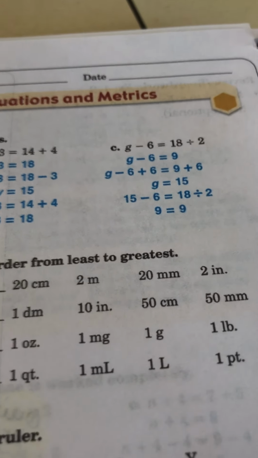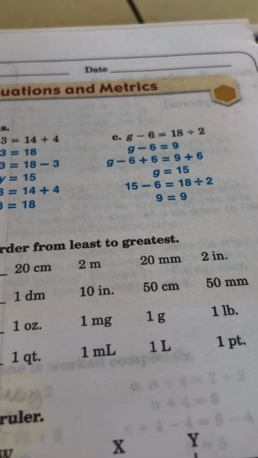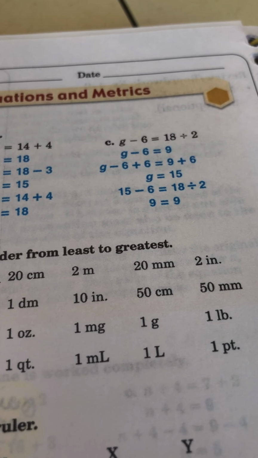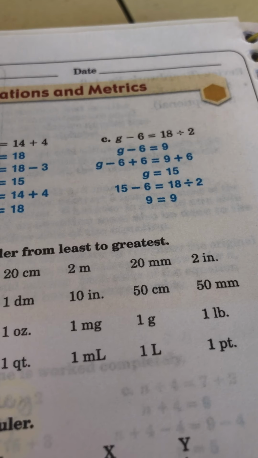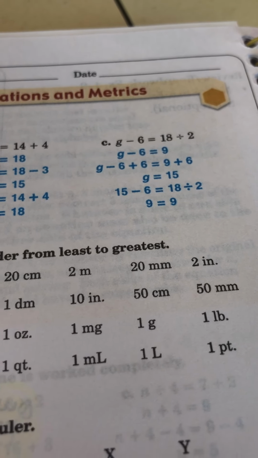But that's not what they're asking us to do. There are numbers in front of each one of these, and that is throwing it off even more. Okay? So 20 millimeters is about like you marking 20 eyelashes side by side. So that's pretty little. So I'm confident that 20 millimeters comes first.